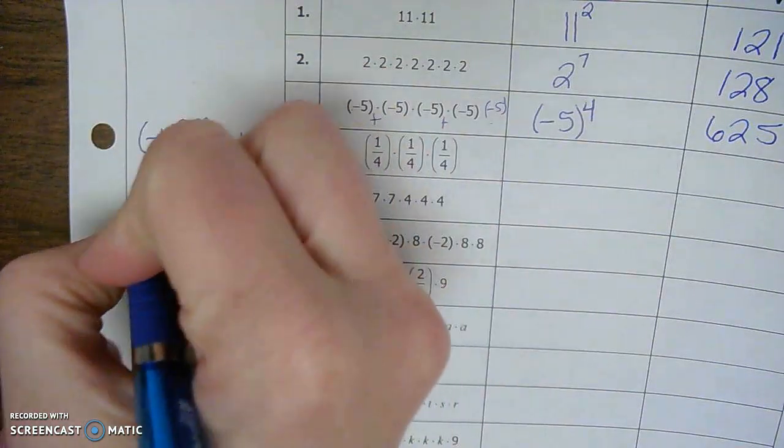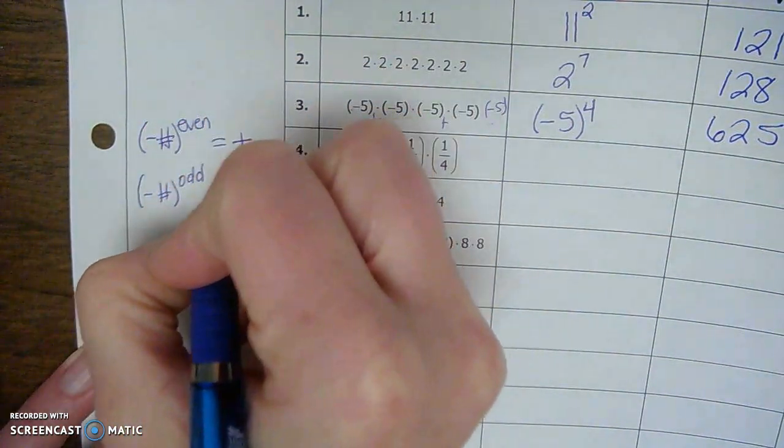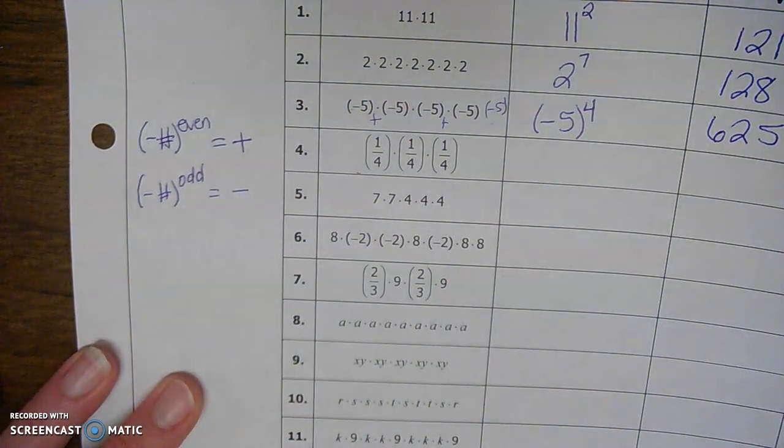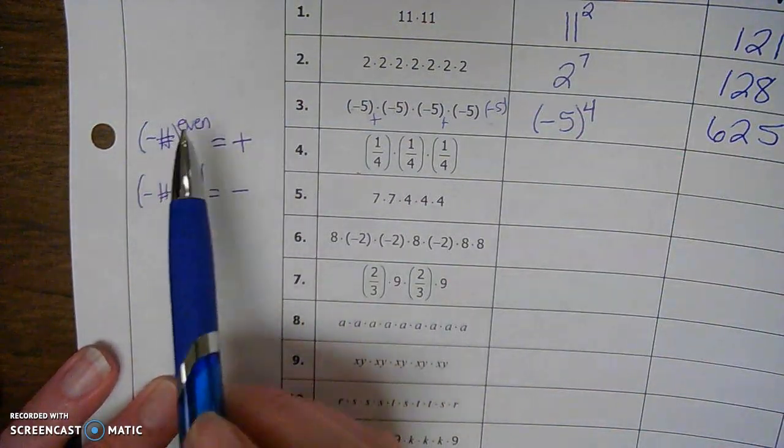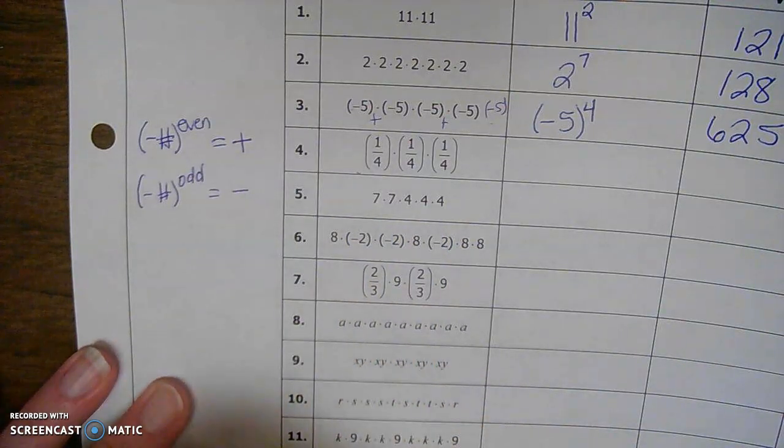Okay? If you have a negative number to an odd exponent, that will end up being negative, okay? And the reason is with the evens, the negatives cancel each other out when you're multiplying. With the odd, there will always be a negative left over for your answer.